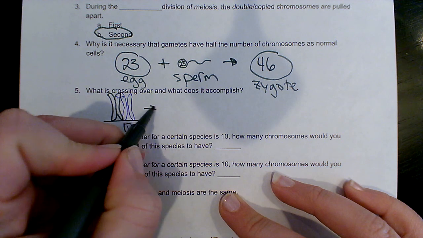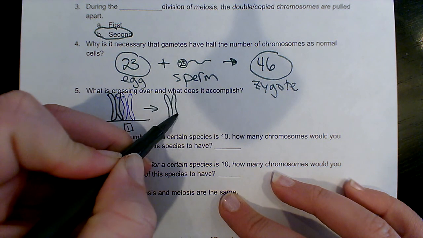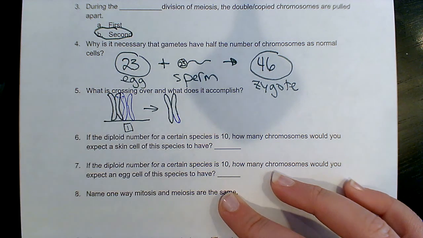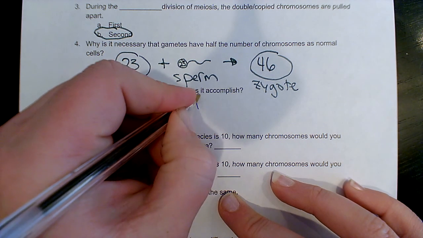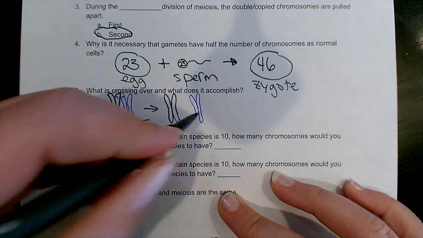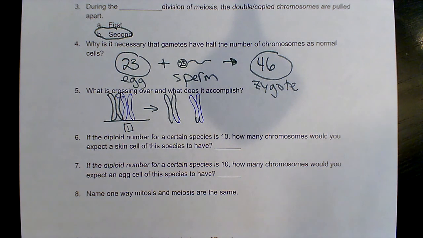So if I was going to show after crossing over, maybe this chromosome has a little bit from that parent. It's kind of hard to see what's what there. And this chromosome has a little bit from this parent. Okay, so they've exchanged information.